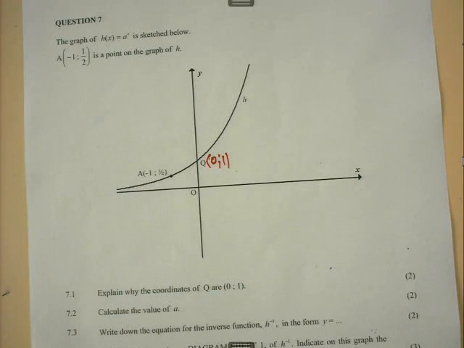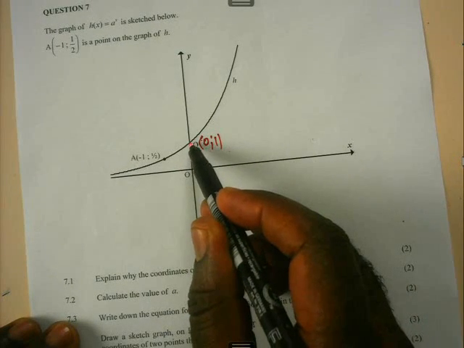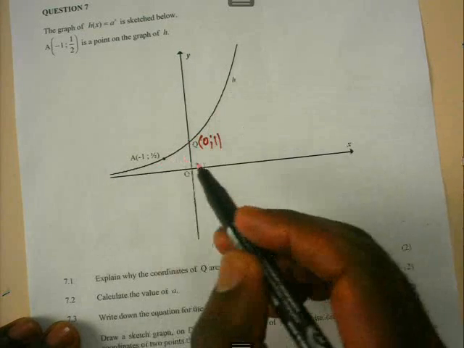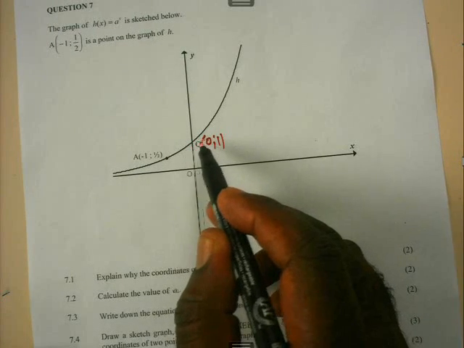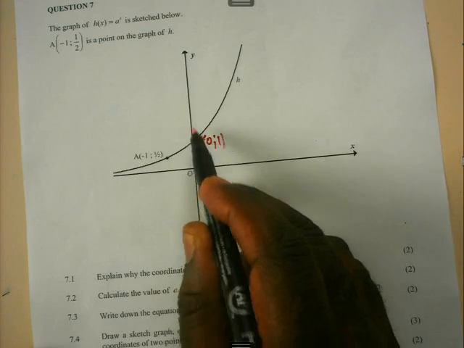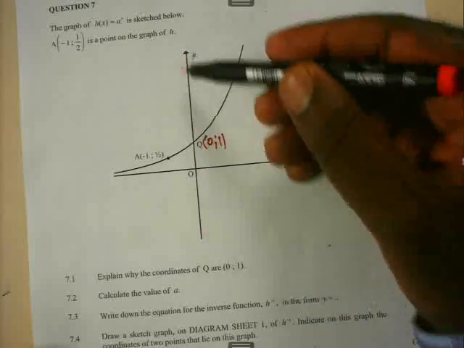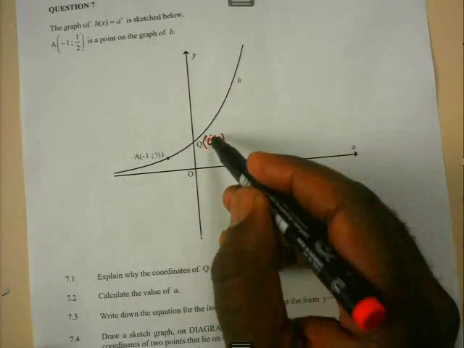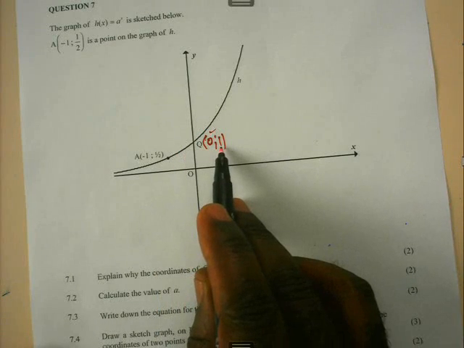The first thing that we realize with that point, for it being the y-intercept of this, is that the x coordinate must of course be 0, because anywhere along the y-axis, the value of x is 0. So this is the first thing that you observe. And they now say the y-coordinate must be 1.